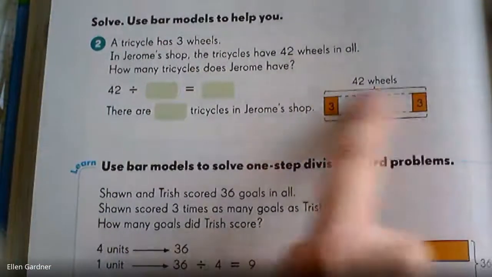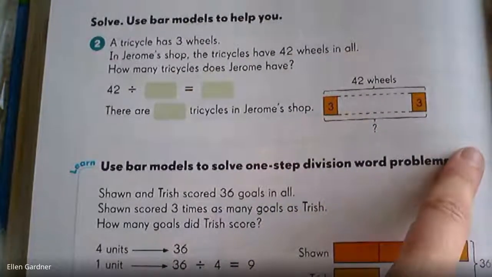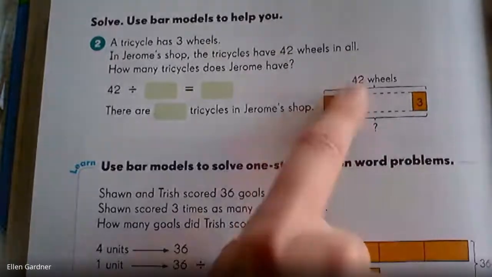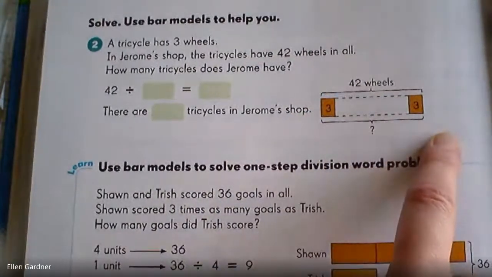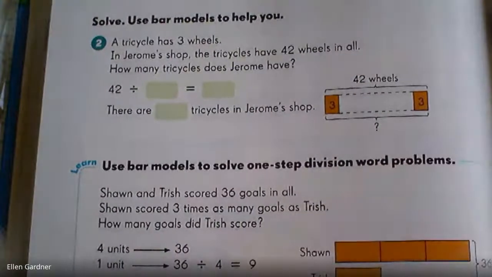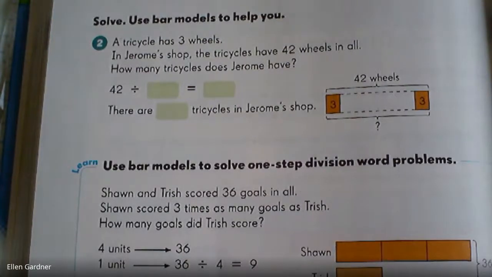So we know our total. We know what each unit equals. What we do not know is how many groups there are, or how many units. We can divide 42 by 3 to find the total number, though, because with division, it's working with the same number groups as multiplication. Now, 42 divided by 3 is not a problem that you have memorized. Let me get a whiteboard and I'll be back in just a moment.